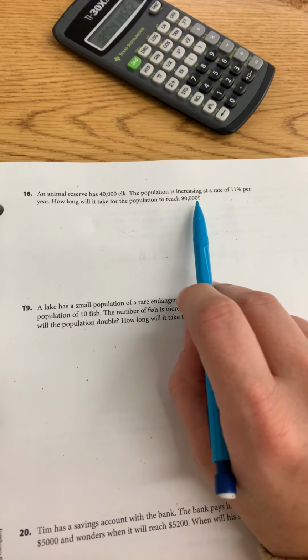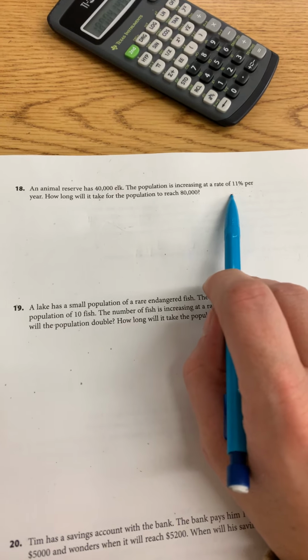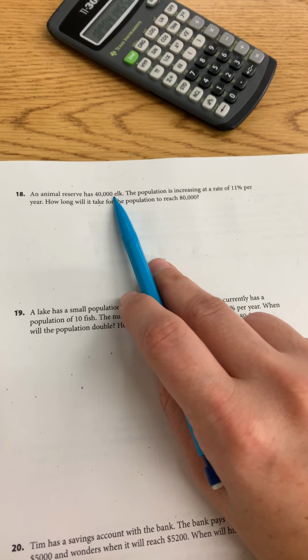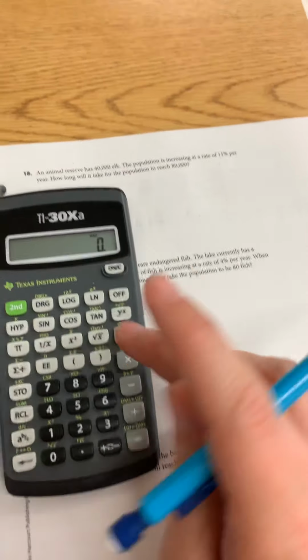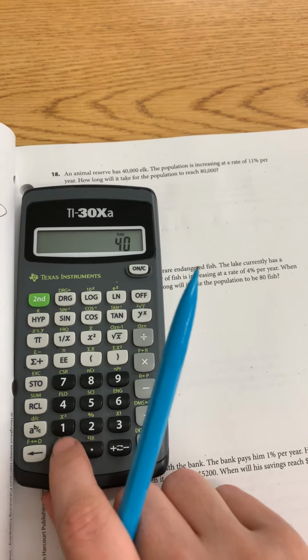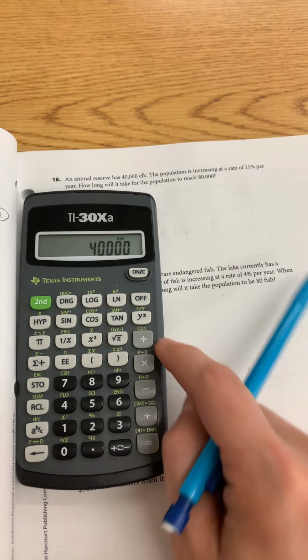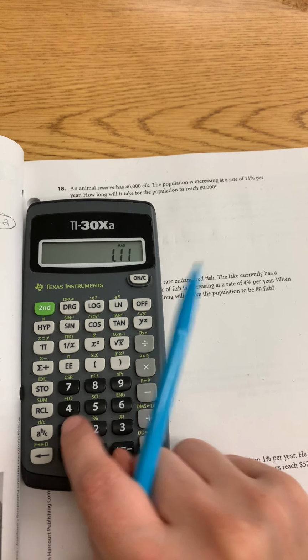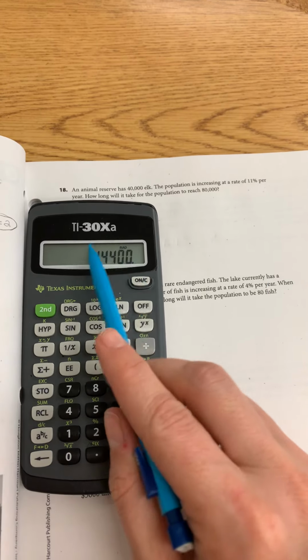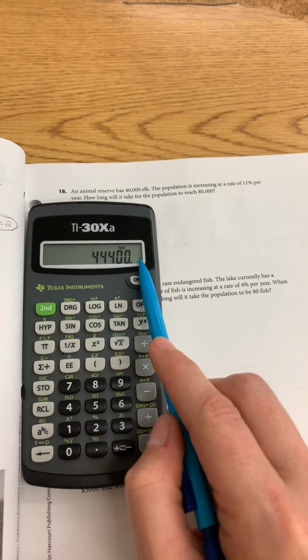So there's an additional 11% of the 40,000 the first year. So you could do the math each year. 40,000, and then find out what an extra 11% would make: 44,400.